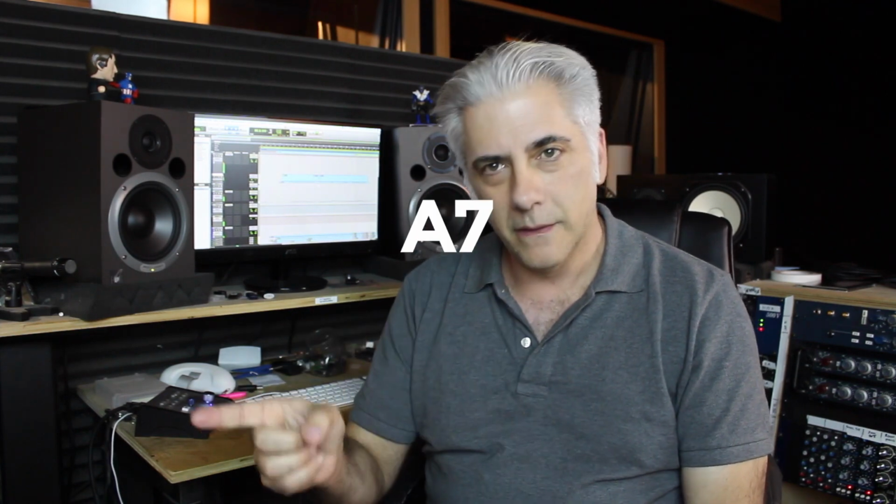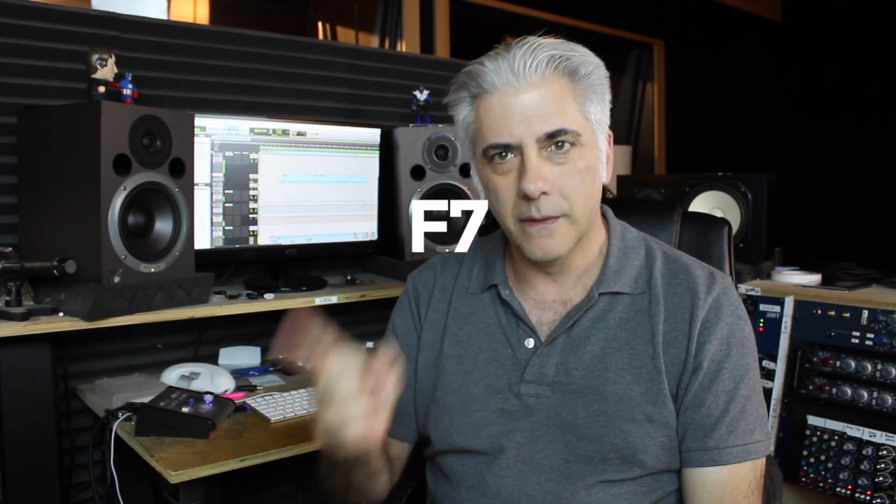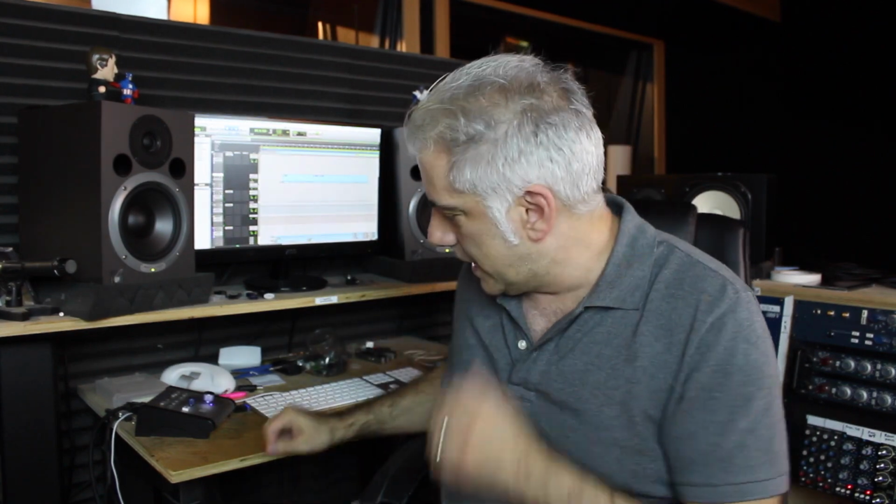Here it comes. B flat 7, right there. Okay? One more time. Cycle. That's a great use of the cycle. That's actually a very jazz use of the cycle.